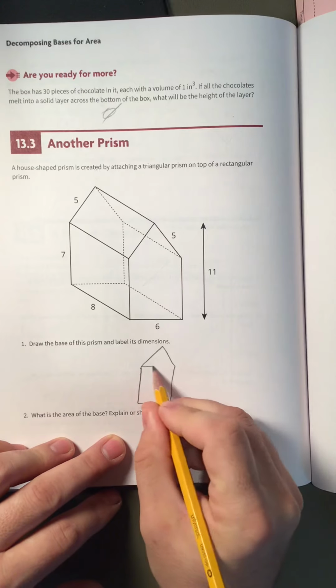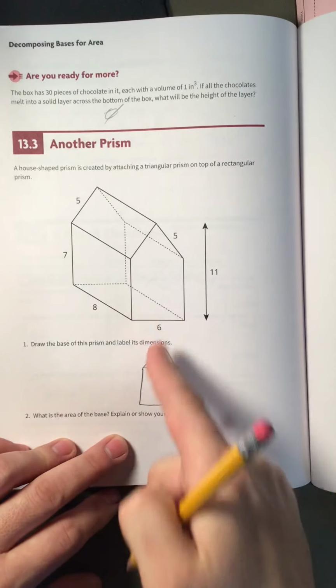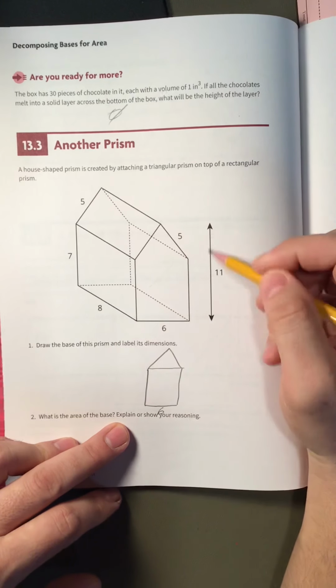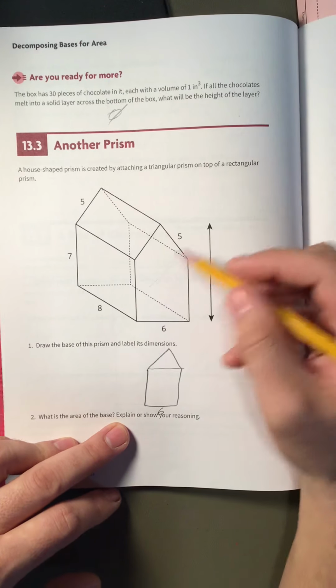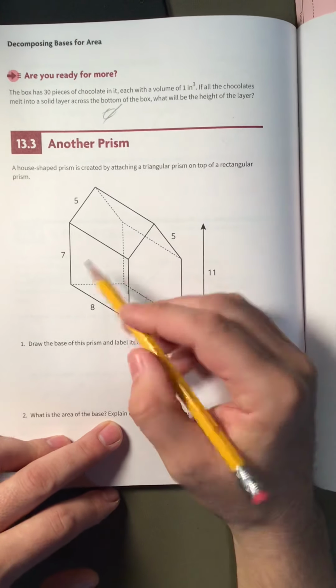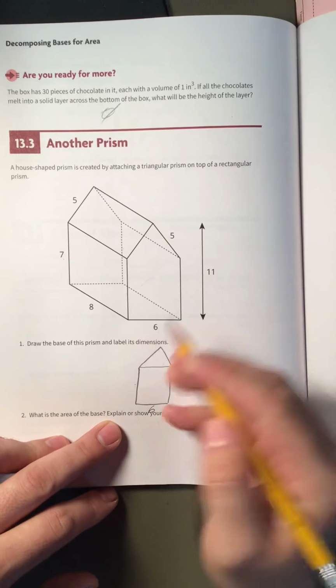And then we are going to label because I'm going to have to figure out the area of this piece. Bottom is 6. Now the whole thing is 11. So what is this piece right here? Okay, it should be the same as the height going all the way around. 7, 7, 7, 7.